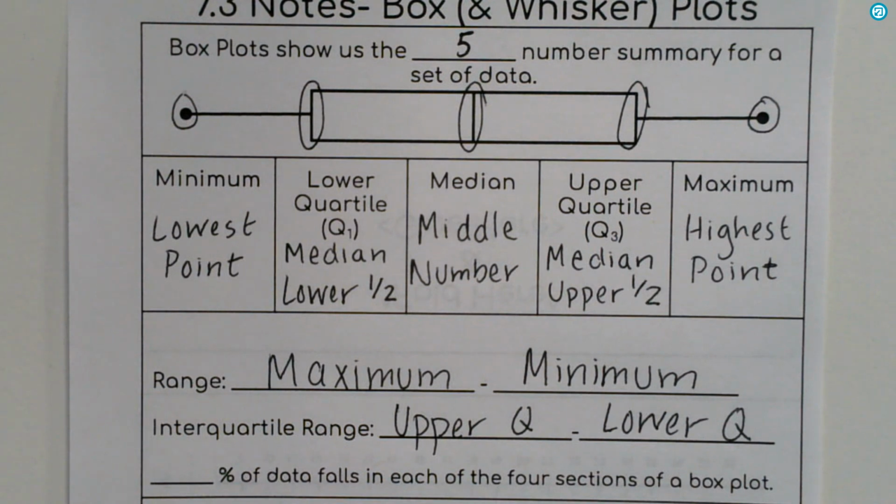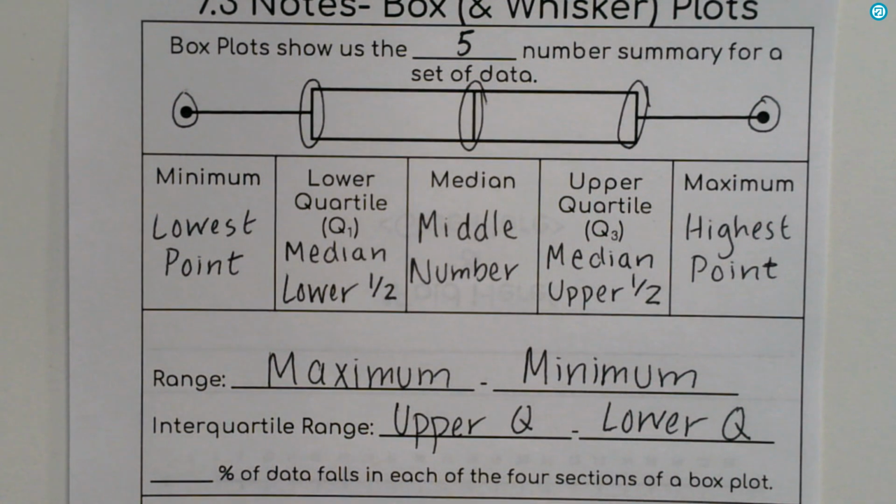Okay. Last thing that I want to talk about is this. What percent of data falls in each of the 4 sections of a box plot? So let's think about a box plot. A box plot is going to cover 100% of your data. Your median chops that in half. How much is in each half? What percent? 50%. I heard a 50 somewhere. Okay. Then your lower quartile and your upper quartile chop each of those in half.